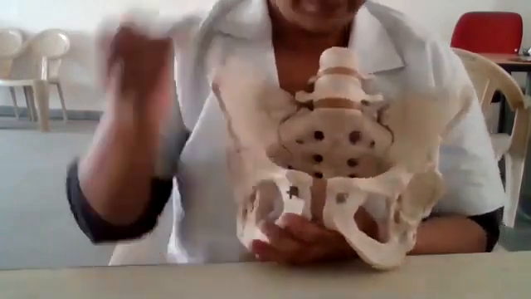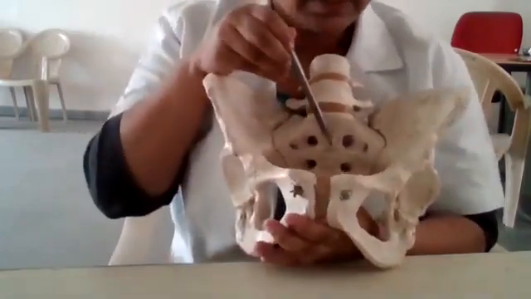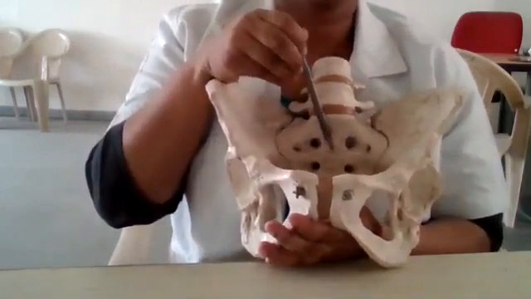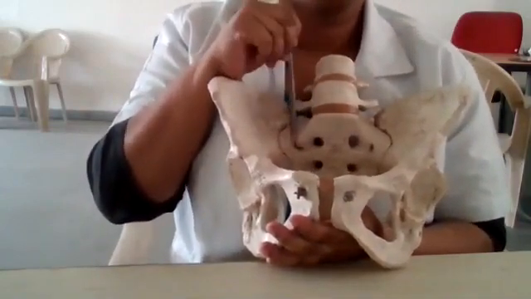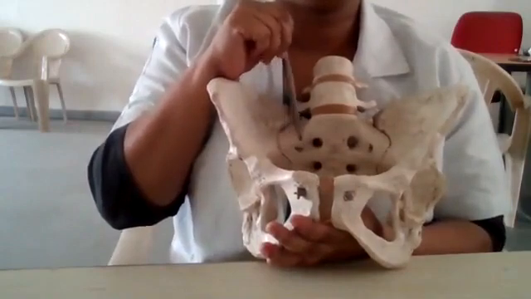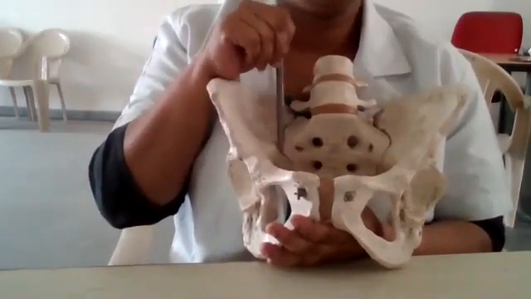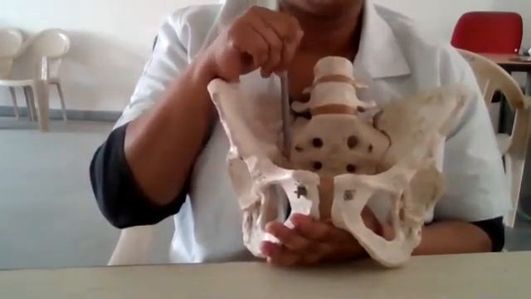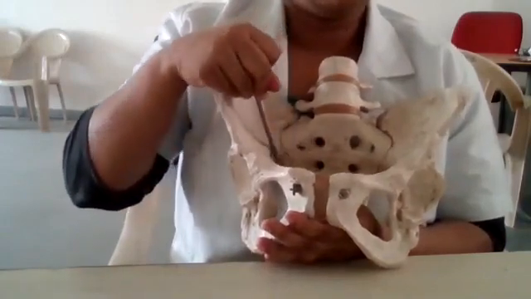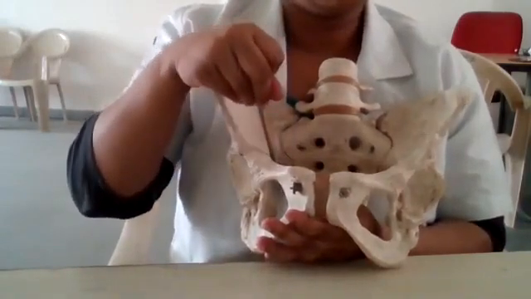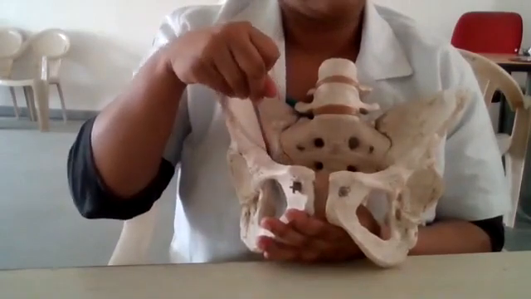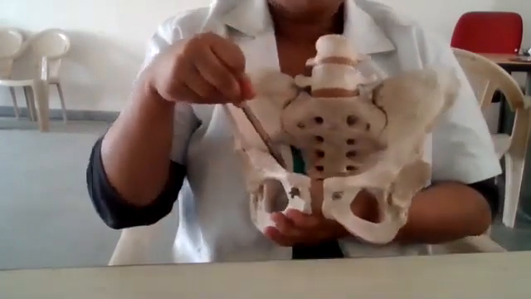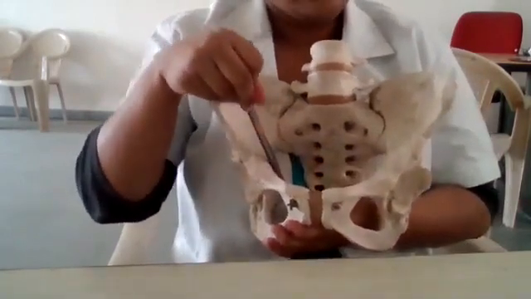Once again I will repeat. I am starting from the posterior aspect. This is the sacral promontory. This is the sacral ala or otherwise sacral wing. Then the sacroiliac joint, another landmark. Next, there is one boundary, that is an edge, the iliopectineal line. Here a small projection is there, the iliopectineal eminence.